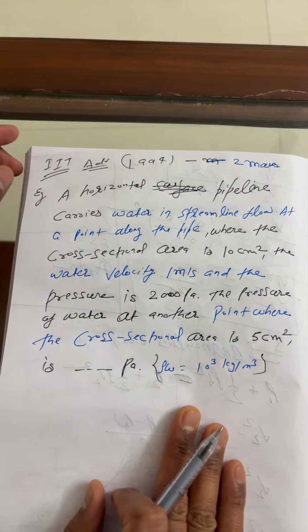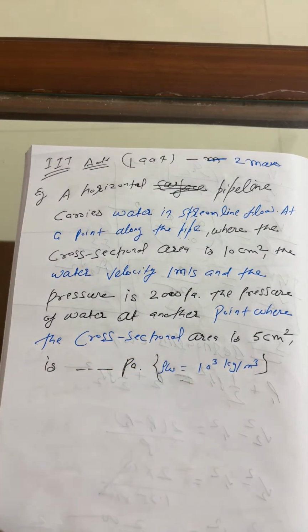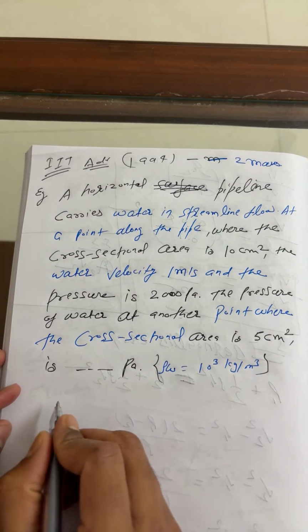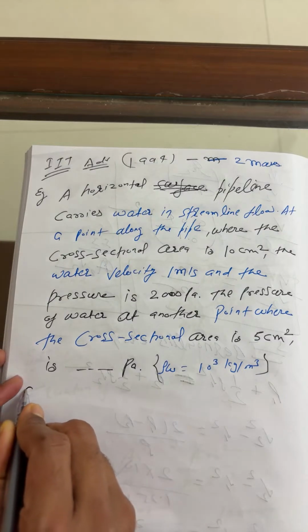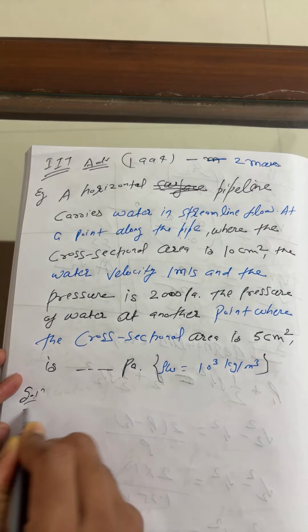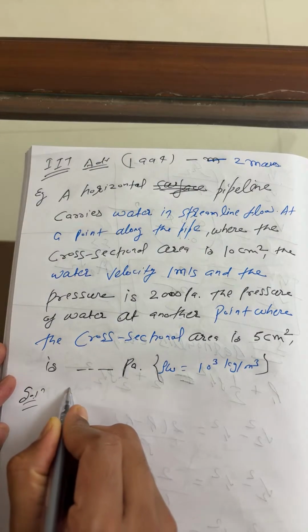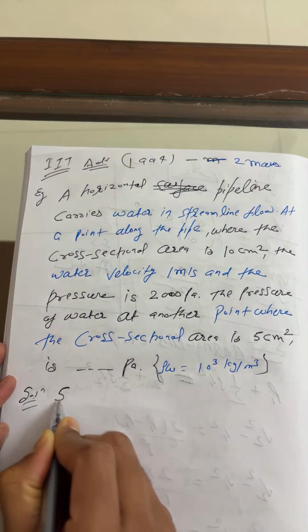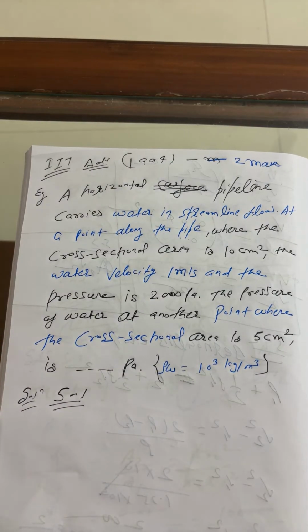The question is simple. Students, what are the things you can use here? BK sir always follows a step-by-step solution of any question. So have a look once.